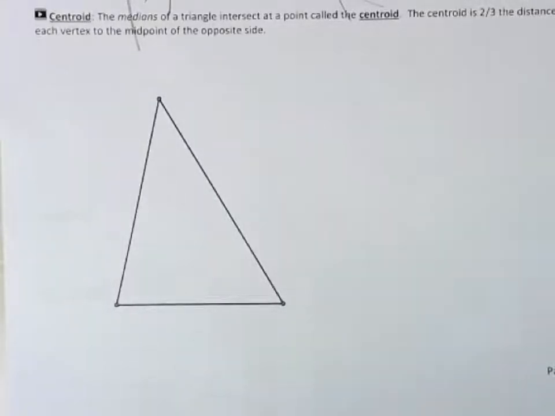In this construction, you are going to learn how to construct a point called the centroid, which is the intersection of all medians within a triangle. As you may recall from earlier in the year, a median is a line that is formed from the vertex to the midpoint of the opposing side.